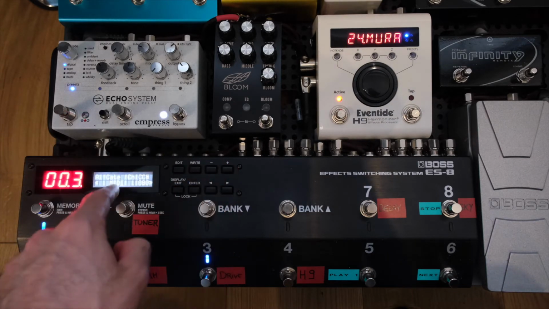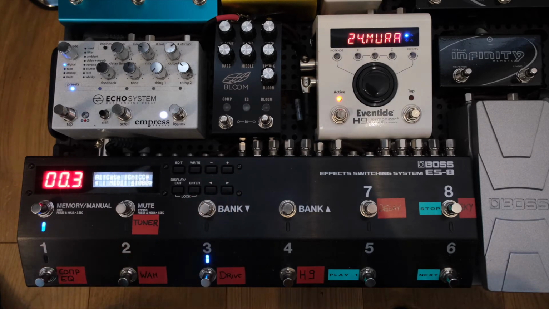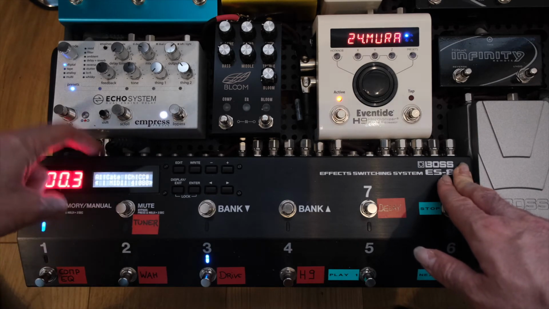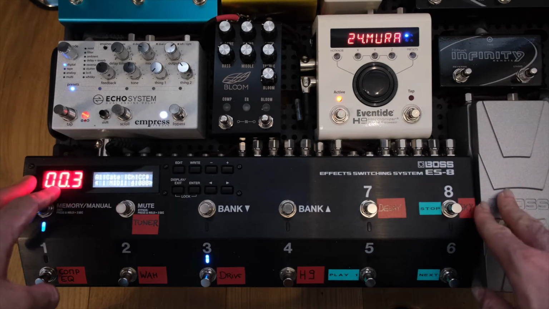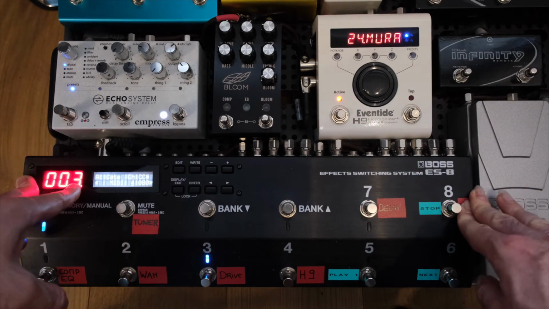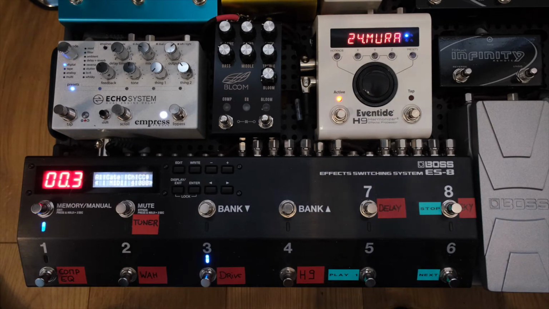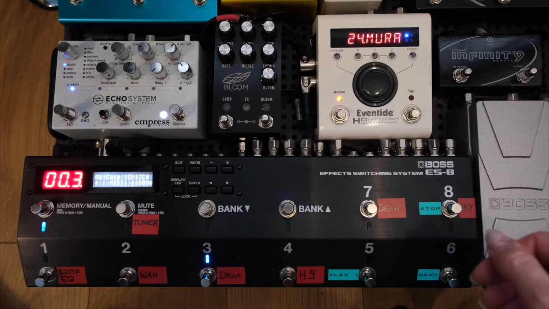Category is MIDI. Channel is number 4, because in my case I'm using the Roland 1 as the MIDI interface between this Boss ES8, and here is the MIDI out. And so I go into the Roland 1, and then the Roland 1 goes in USB into the computer. So it's an interface between this and the computer. And in my case it's channel 4.